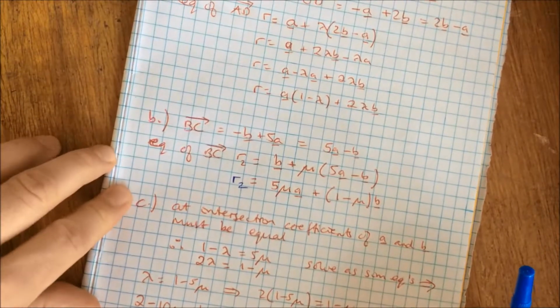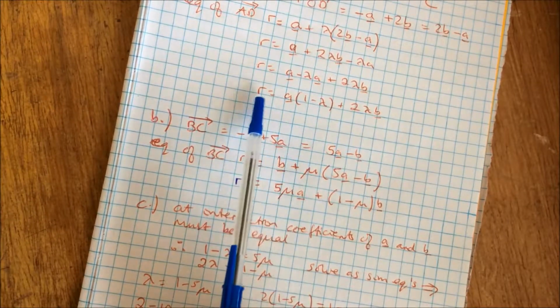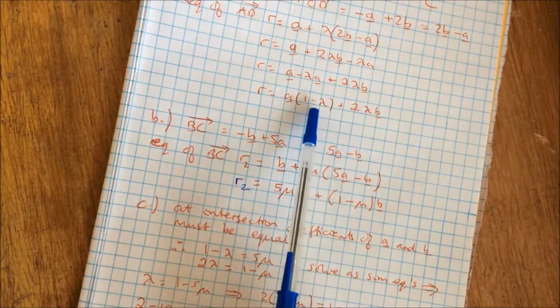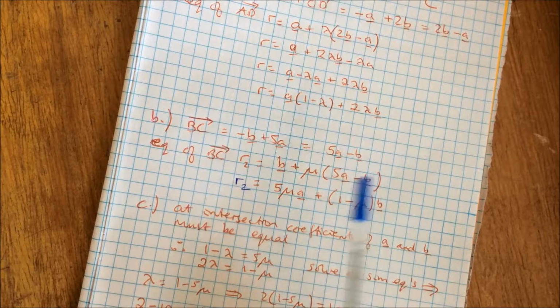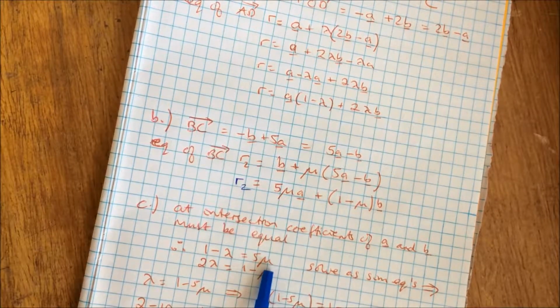So we're setting up our usual pair of simultaneous equations and solving them. It's just not as nice as normal. So in r1, the coefficient of a is 1 minus lambda. And in r2, the coefficient of a is 5 mu. So you put them equal to each other.